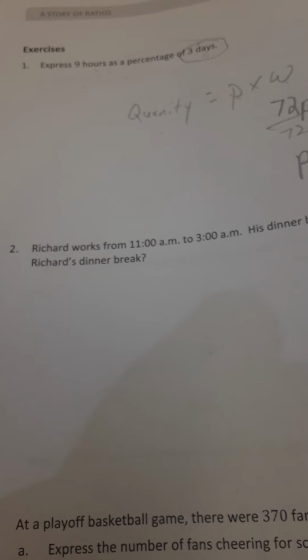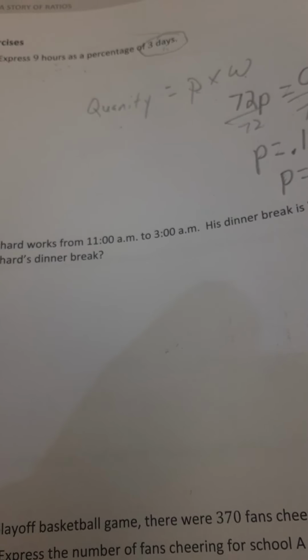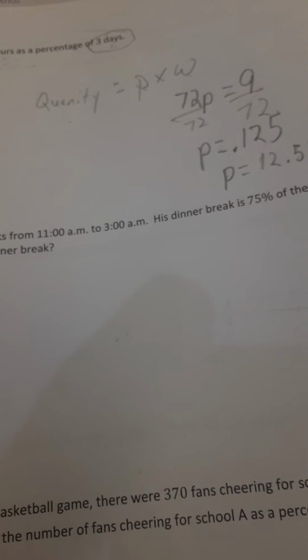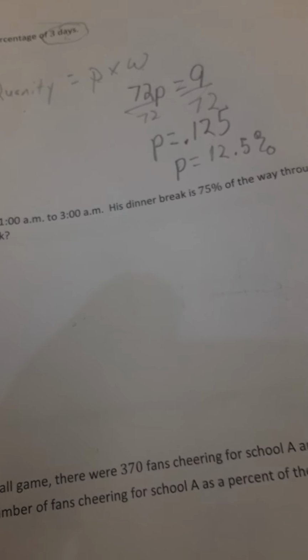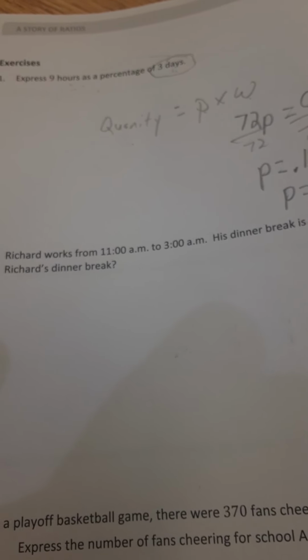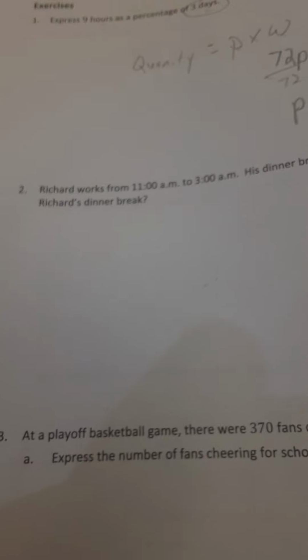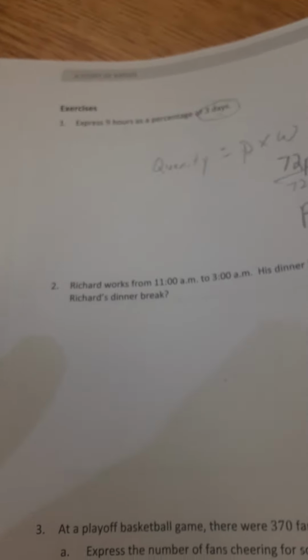Richard works from 11 a.m. to 3 a.m. Well, that's a busy day. His dinner break is 75% of the way through his work shift. I mean, that's a long day. That's a 15-hour shift. Easy there, Richard. Easy there.